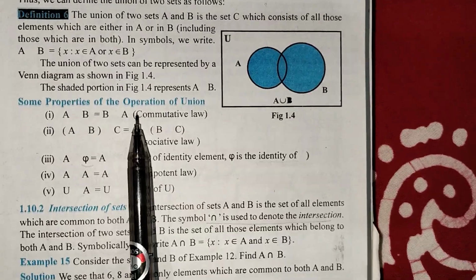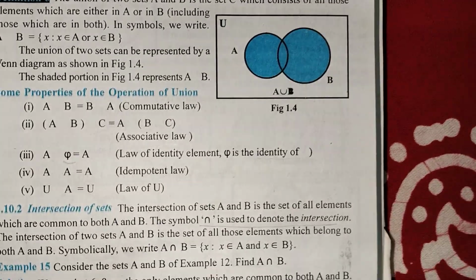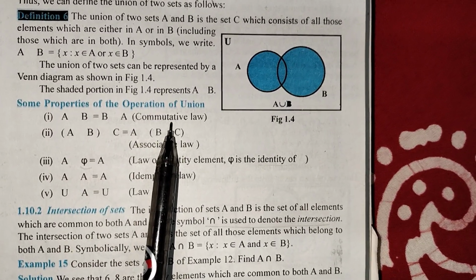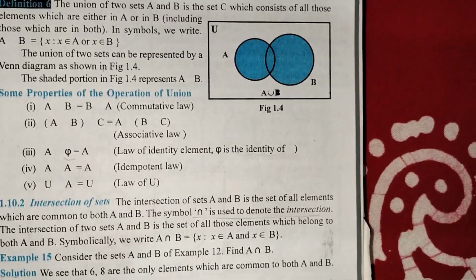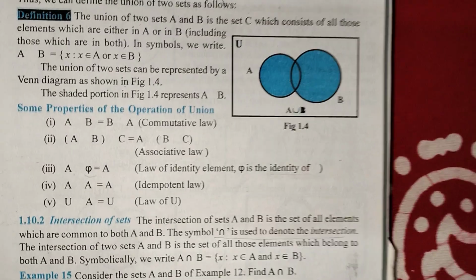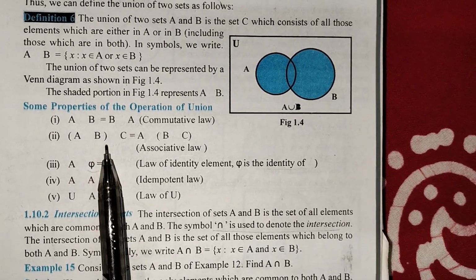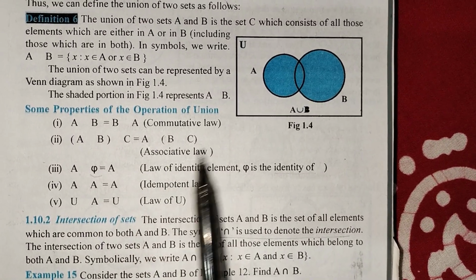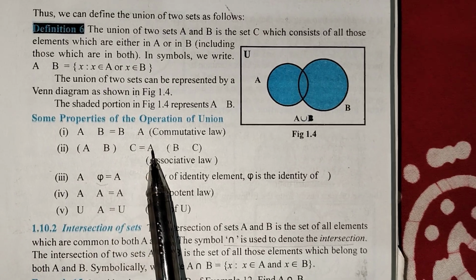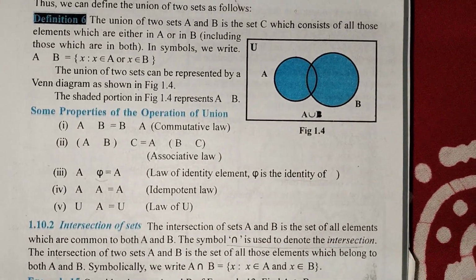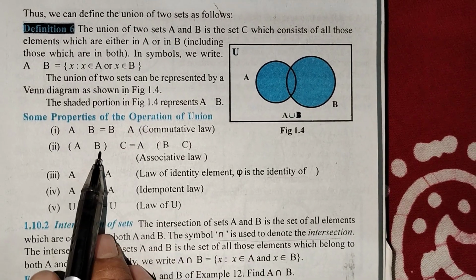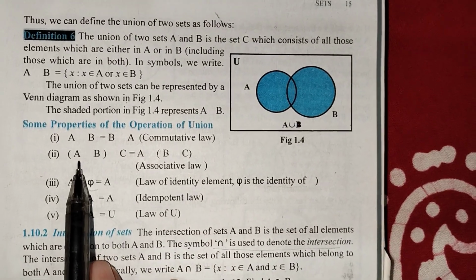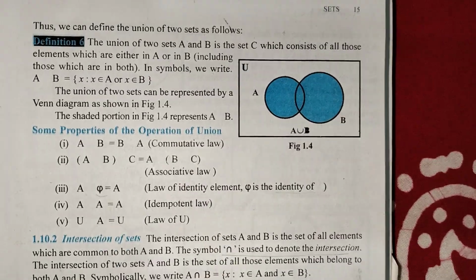So, some properties of operations of union. A union B is equal to B union A, the commutative law. And A union B union C is equal to A union B union C, the associative law. Suppose A and B are in union, and C is equal to A, then B and C are also in union.